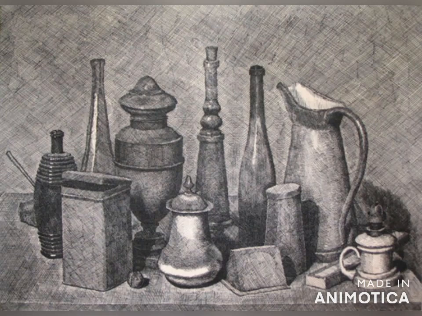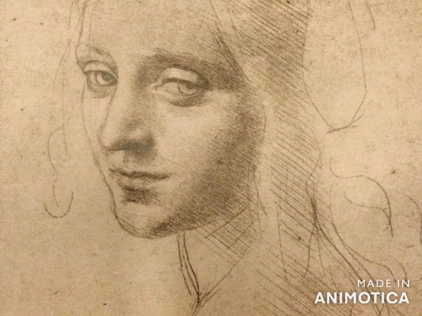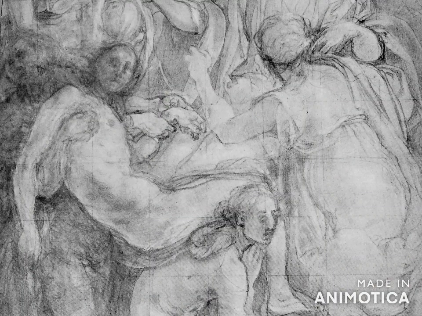Firstly, drawing can be an art form. Look at this Morandi etching. It is a drawing and is designed to be appreciated and enjoyed as a work of art in and of itself. This drawing of a head by Del Sarto and this head by Da Vinci can be seen as art forms, and this drawing by Pontormo.